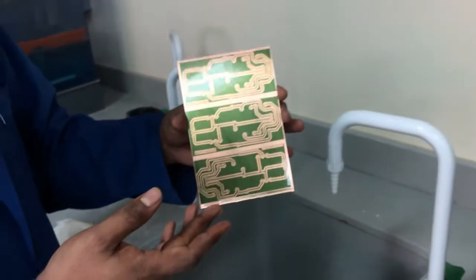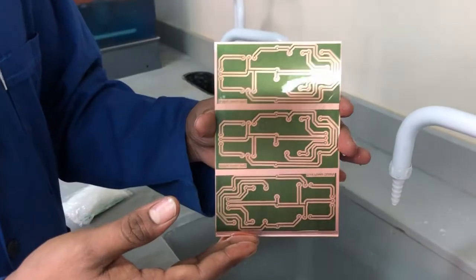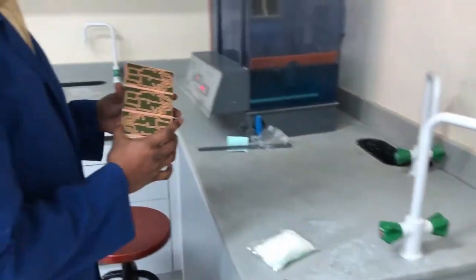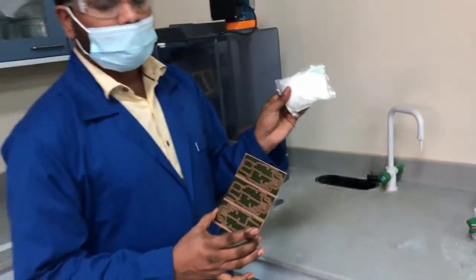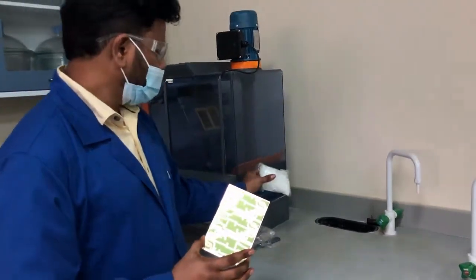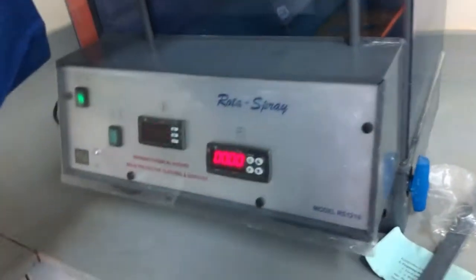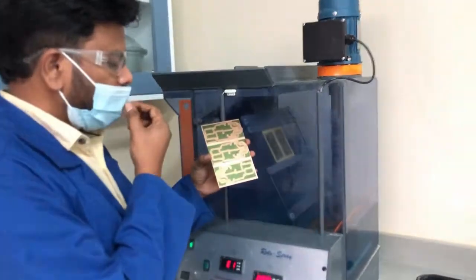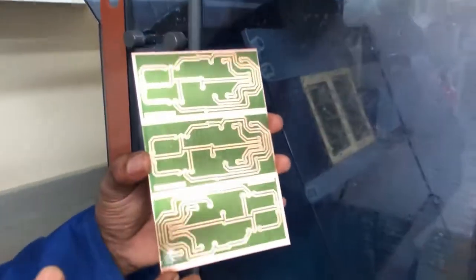Okay, after the developing process, we have to wash it. Then the etching process. For etching, we are using the chemical ferric chloride. We mix ferric chloride in water. I will keep this board inside the machine with the stand so that the water will sprinkle on it. All the unwanted copper will come out and the PCB will be ready after 45 minutes. So this process will take around 45 minutes.